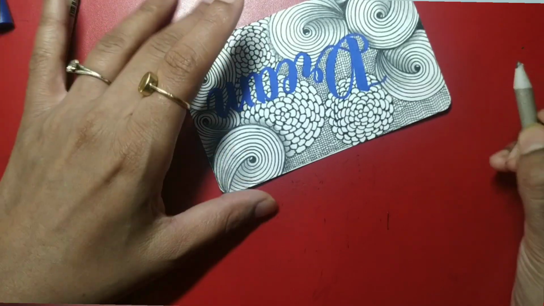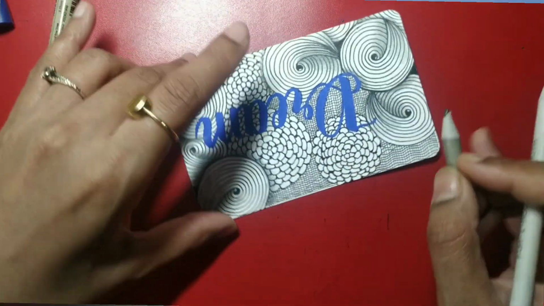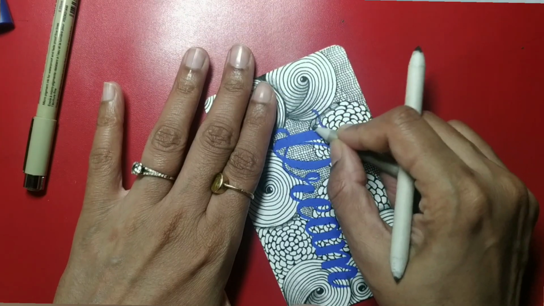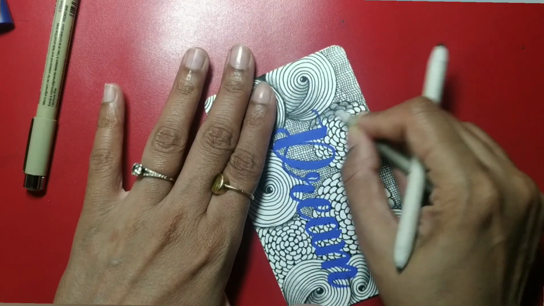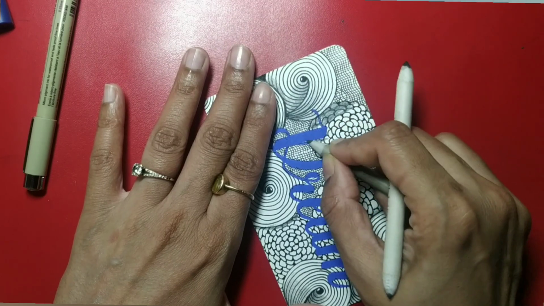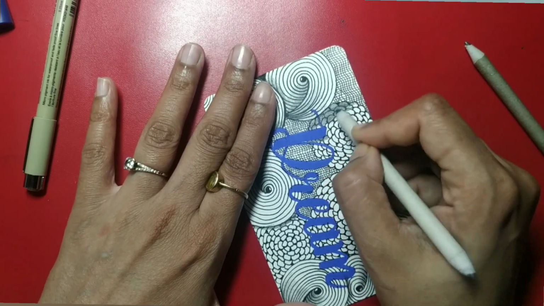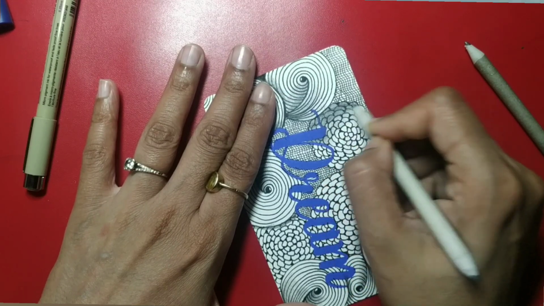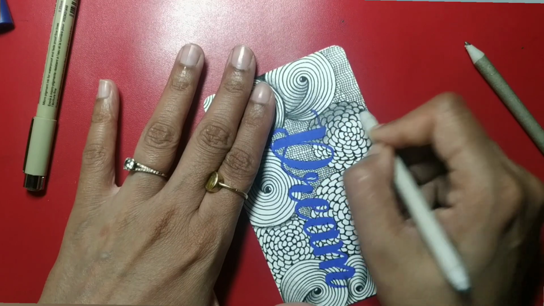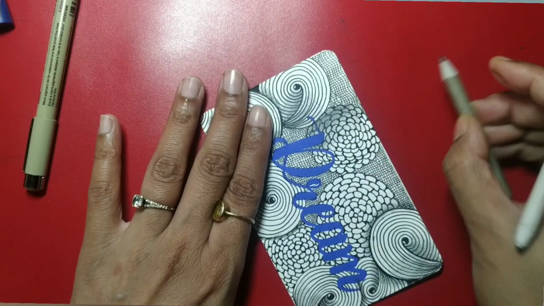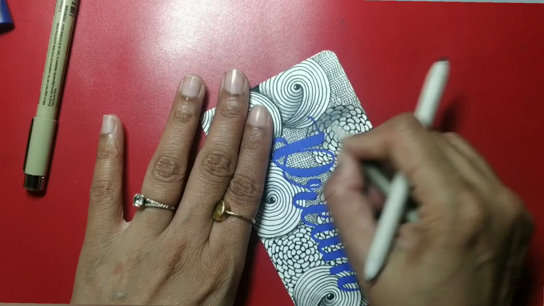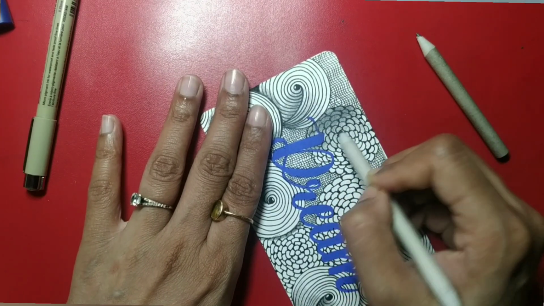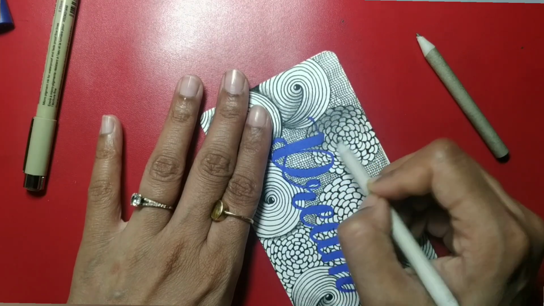Then coming to our Bronx cheer flowers. So again, I'm going to add graphite on one side. Some thick graphite on one side. And then just pull it towards the center. Make sure the ends are darker. And then pull it almost till half of your flower.